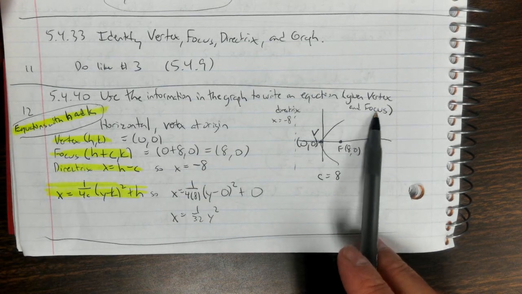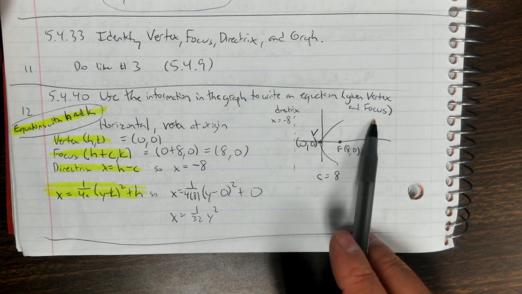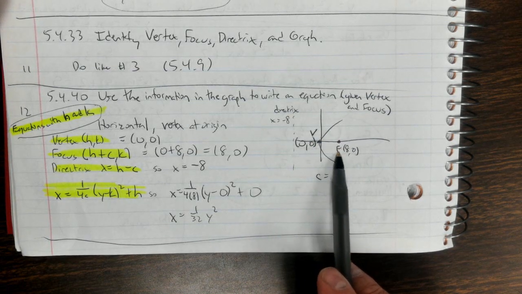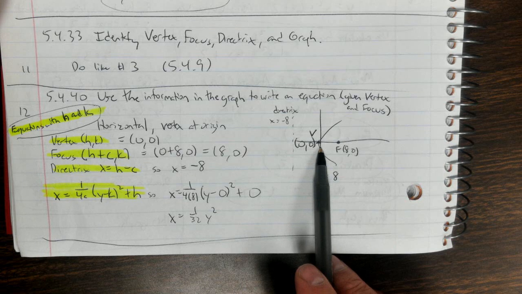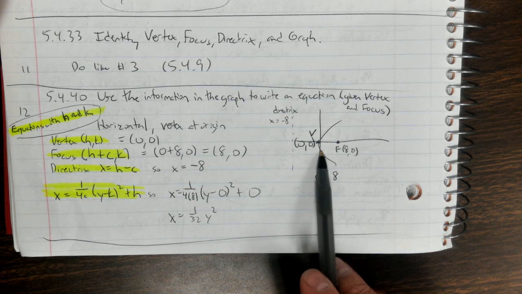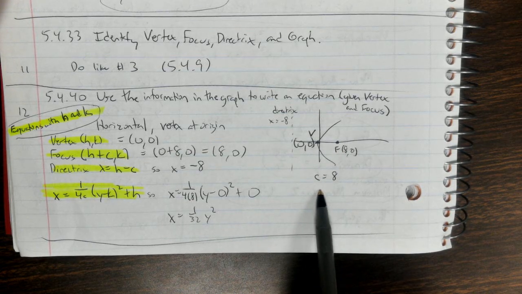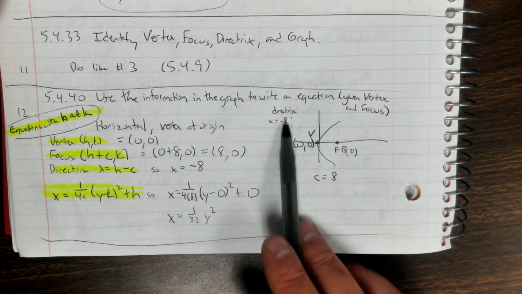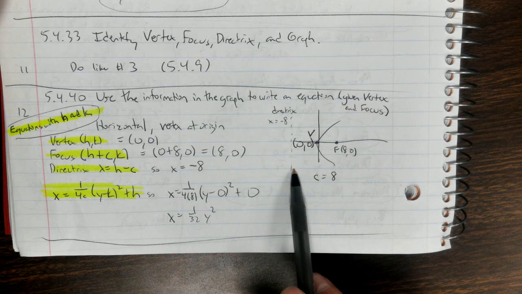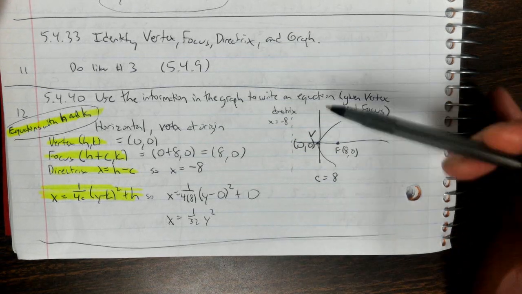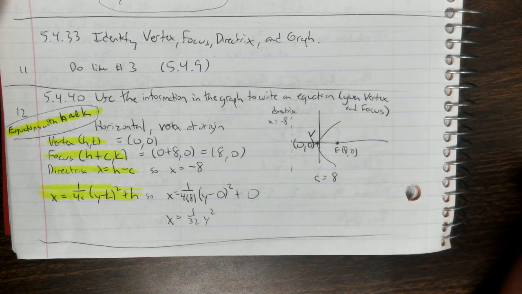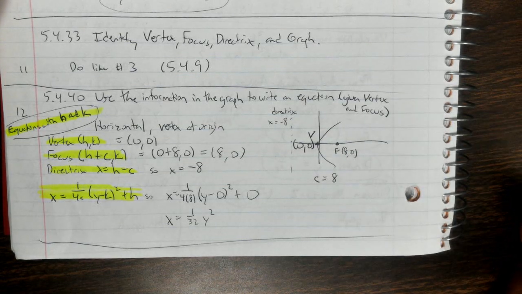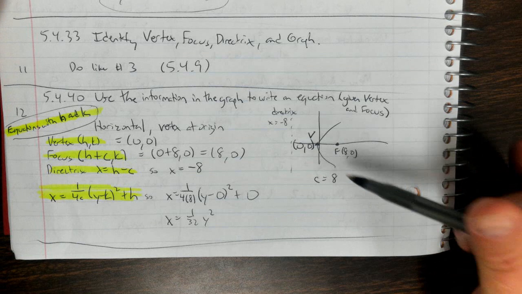focus. So in your problem, you're given a vertex is 0, 0, and your focus is 8, 0. Now, based on that, you know that from 0 to 8 is 8, so c is 8. And you also just move back 8 units, and so you can do your directrix based on that information. So your directrix is x equals negative 8. Remember, if it's x equals, that means it's a vertical line. If it's y equals, it's a horizontal line.